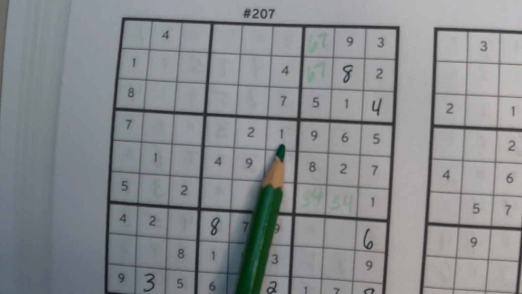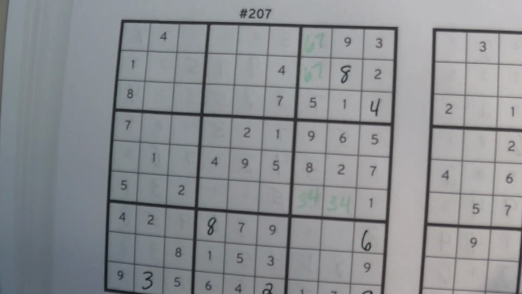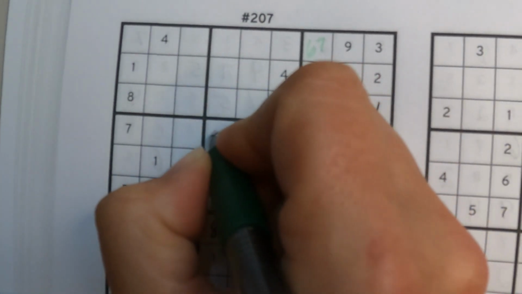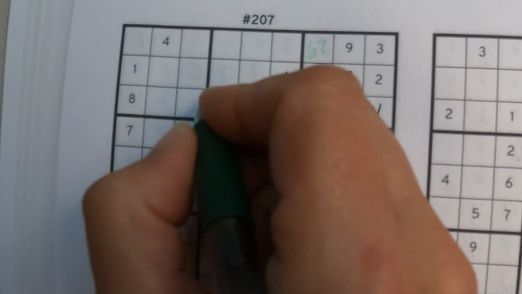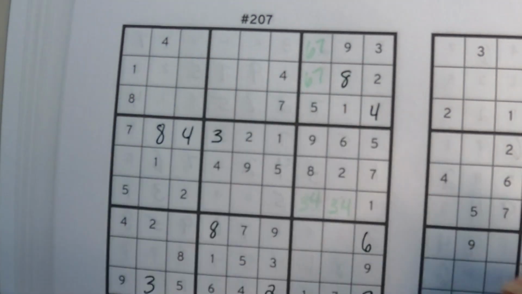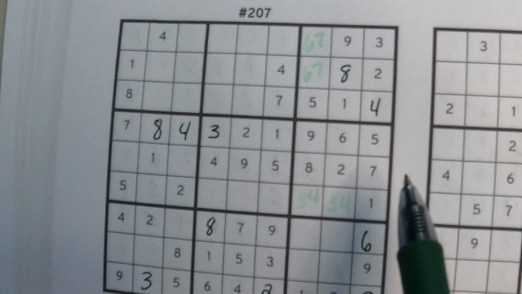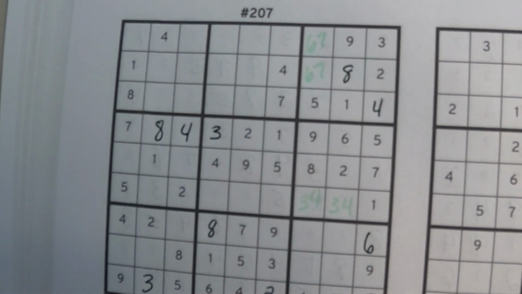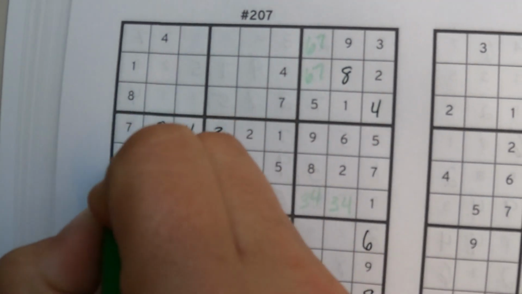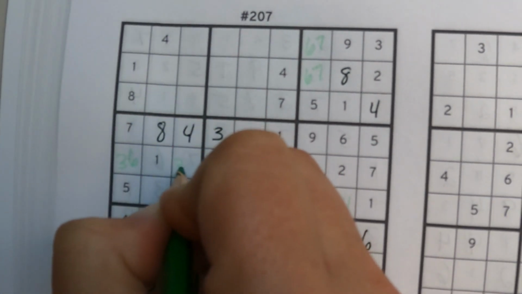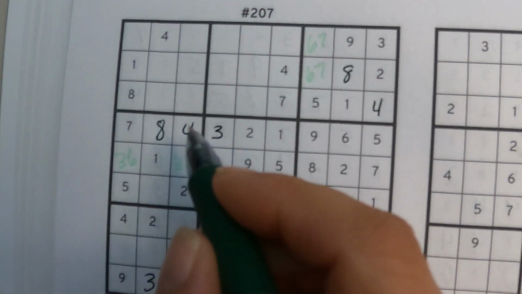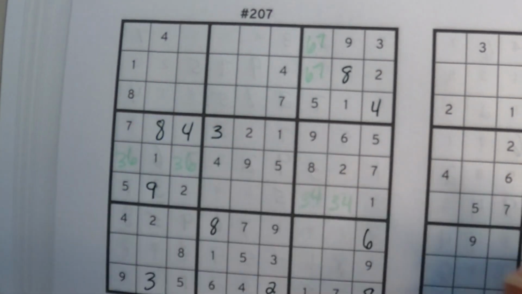If we look at this row, we're missing 3, 4, and 8. We've got a 4 and 8 here. So this is our 3. We've got an 8 here. So 4, 8. For this row, looks like we're missing 3 and 6. And I don't see any help. So 3, 6. And to finish out this box, we're missing a 9.